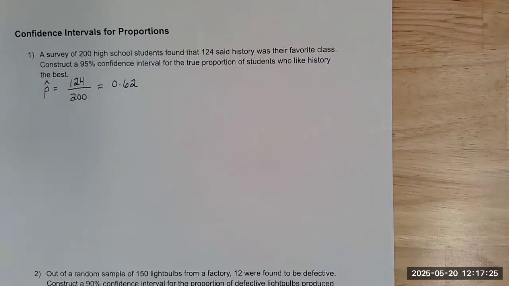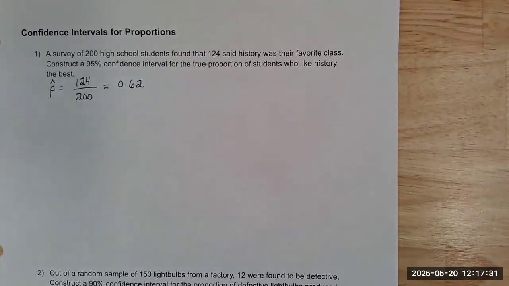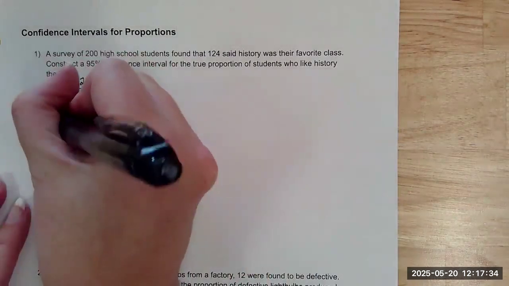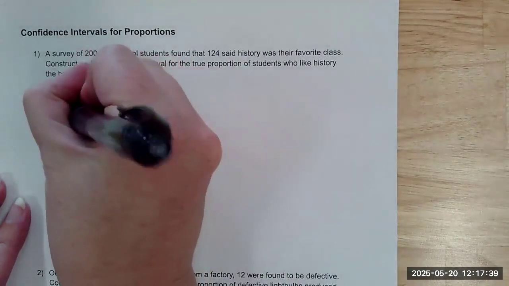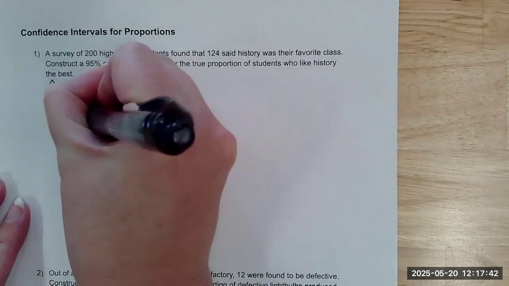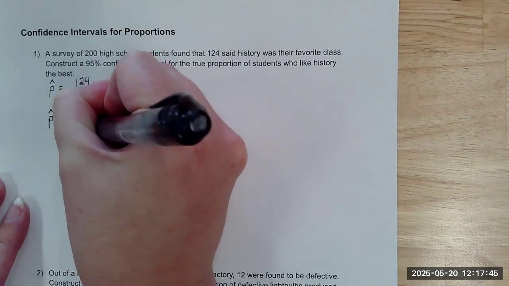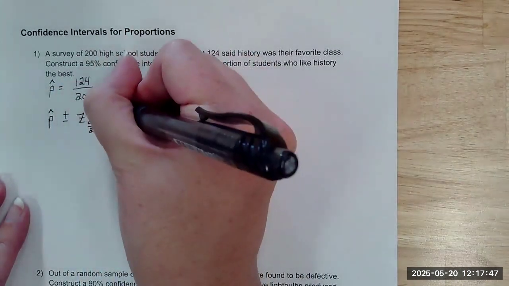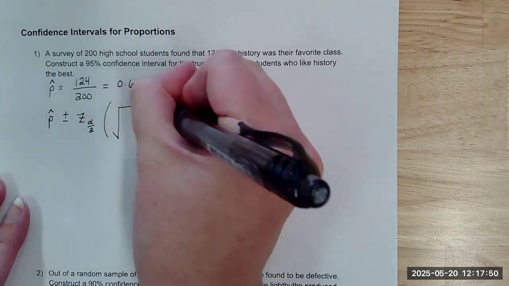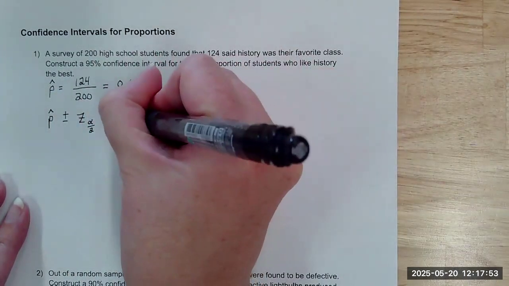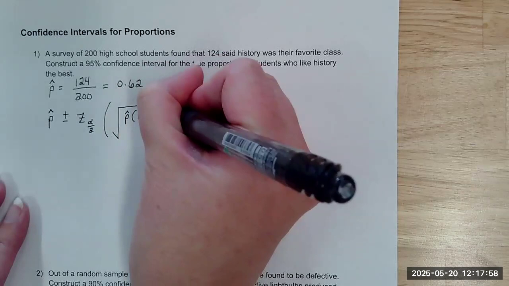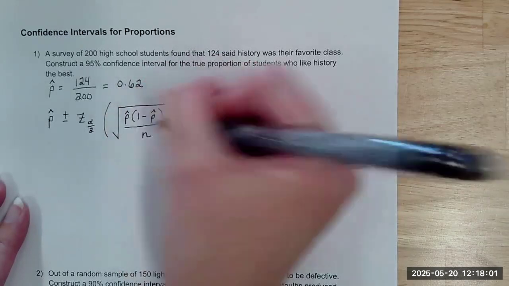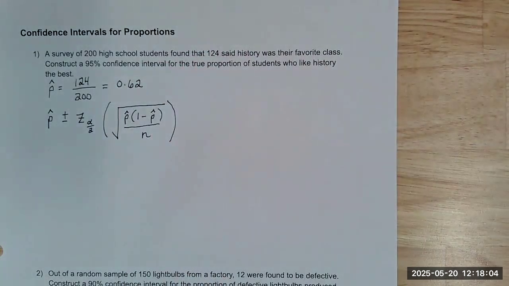Okay, so this p hat is going to be used in the formula that she has set up for us. I'm going to write down the formula for the confidence interval for a proportion. It's p hat plus or minus z alpha divided by 2 times the square root of p hat times 1 minus p hat, all divided by n. And this would be on her formula sheet, so it wouldn't be a thing you need to memorize.